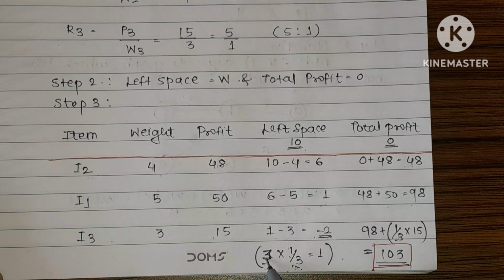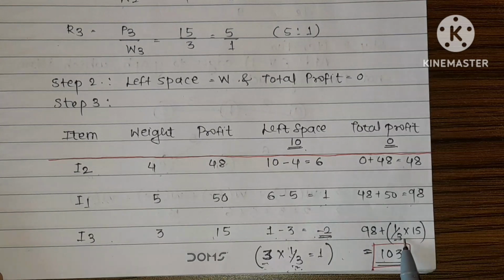So 3 is the total weight of this I3 item, and 1 is the left space, so the left space divided by the total weight of the item gives 1/3. So only 1/3 portion of this I3 item is going to be added to the knapsack, and as we are choosing the 1/3 part of I3, only 1/3 of its profit is considered for calculating the total profit.